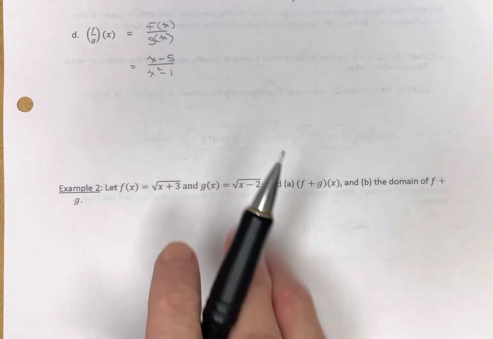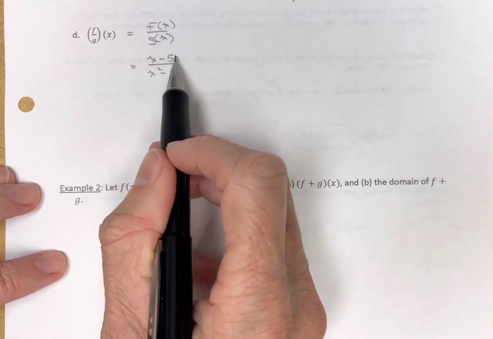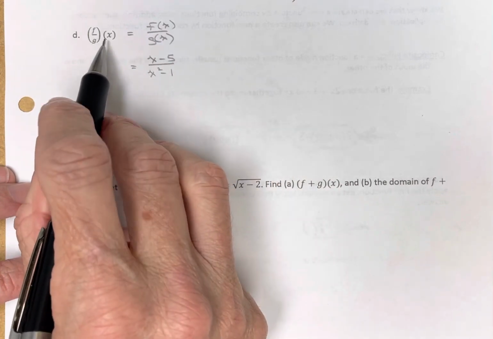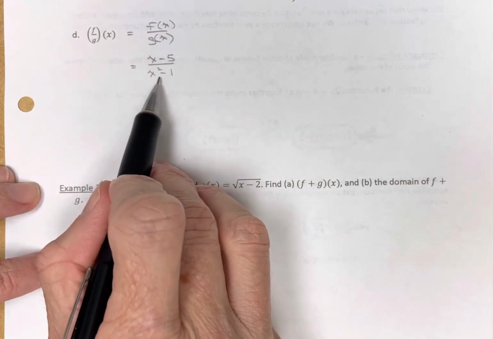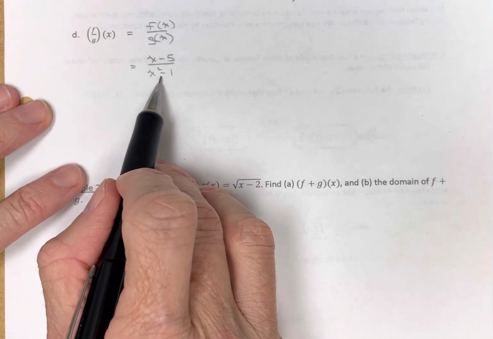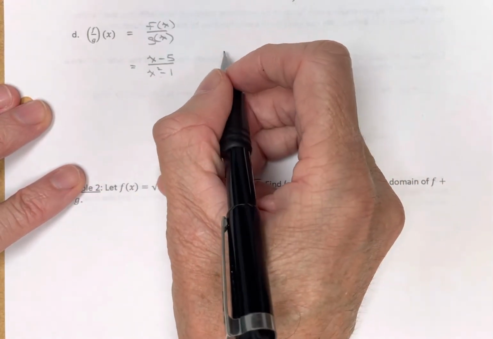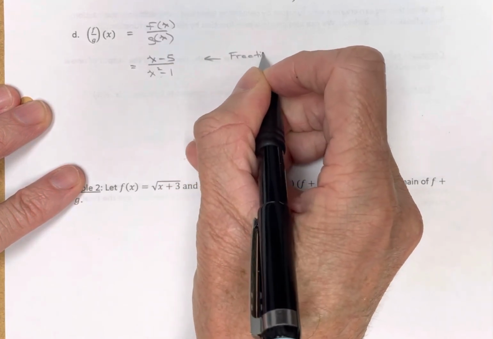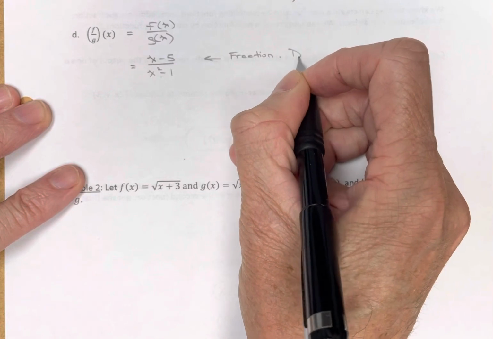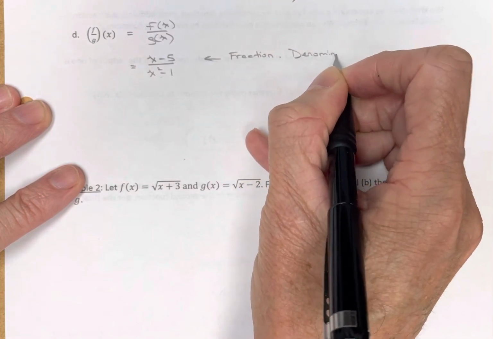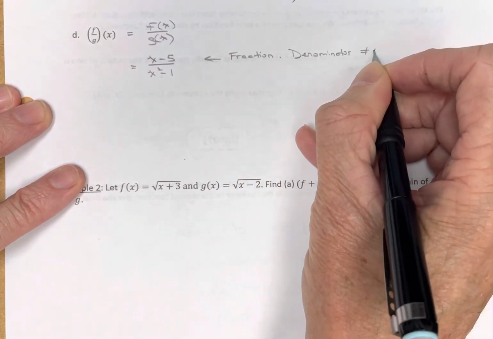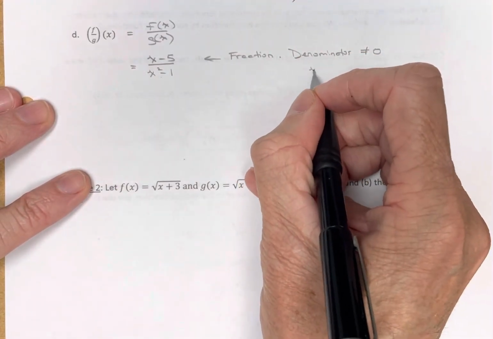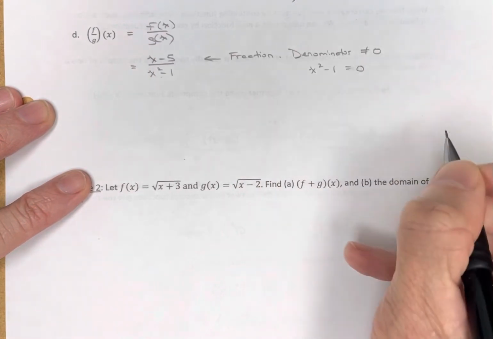Now we noted that the domain of this was all real numbers, the domain of this is all real numbers, but now we have a function, we've combined it with division, and we have a denominator, we have a fraction. We combined it and we got a fraction, and we know what that tells us. The denominator cannot be 0. So let's take a look at our denominator.